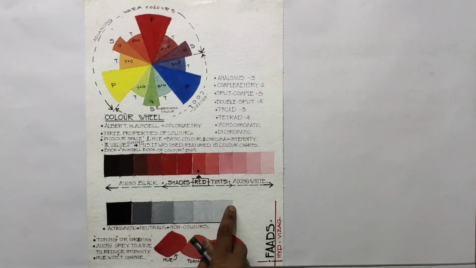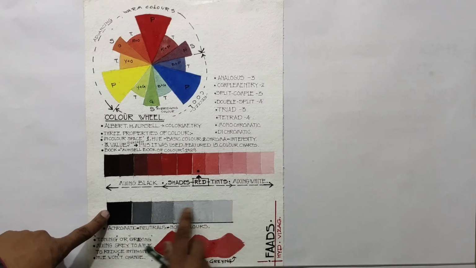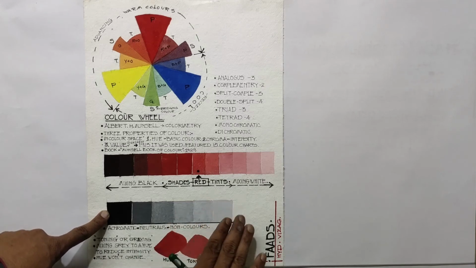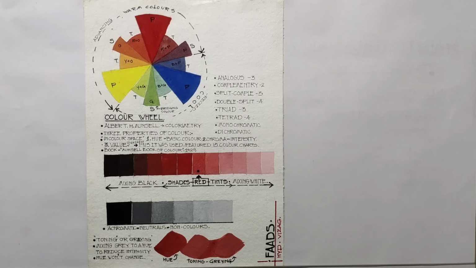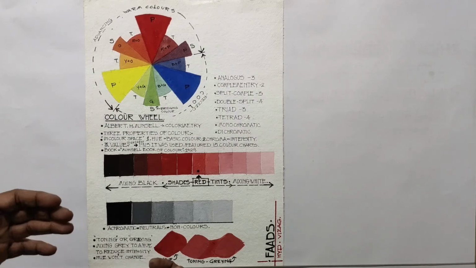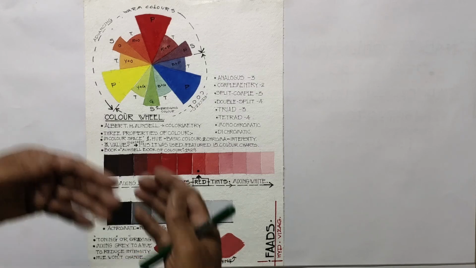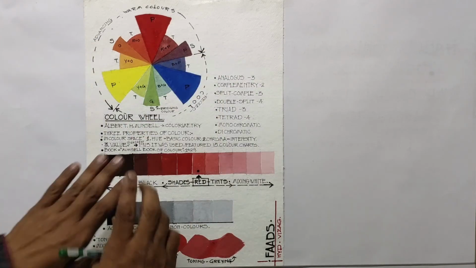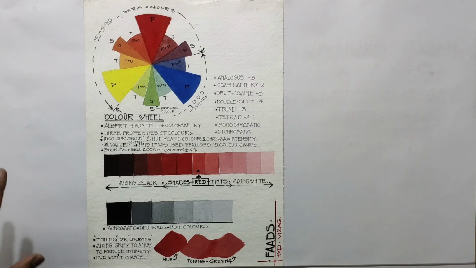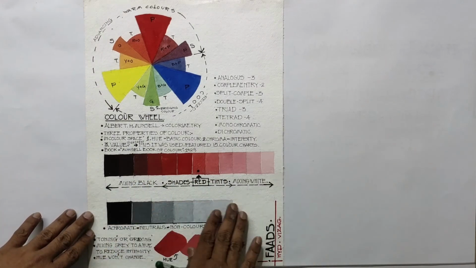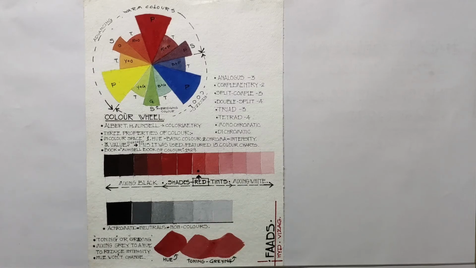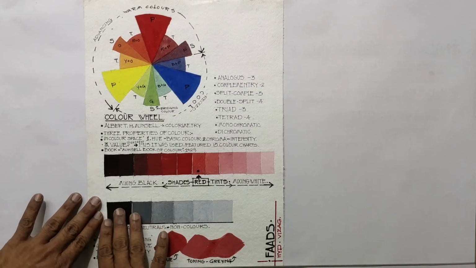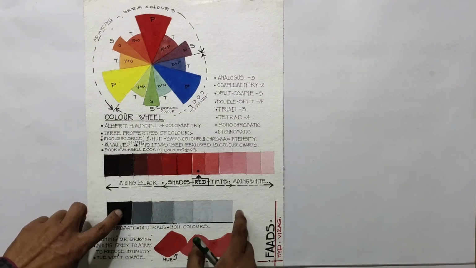Okay, so achromatics, neutrals and non-colors are not displayed on the color wheel at all. That could be one of the paper questions, I can say. Can achromatics or neutrals or non-colors be a part of the color wheel? Simple answer is no. Color wheel doesn't have this. So this is something about achromatic, neutrals or non-colors. Okay, different grays between black and white.